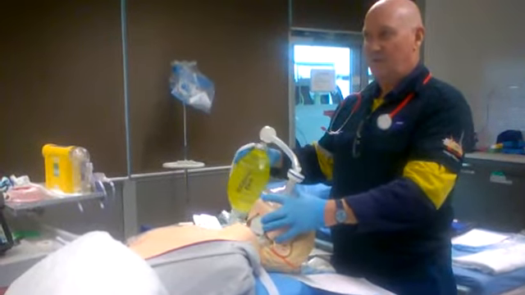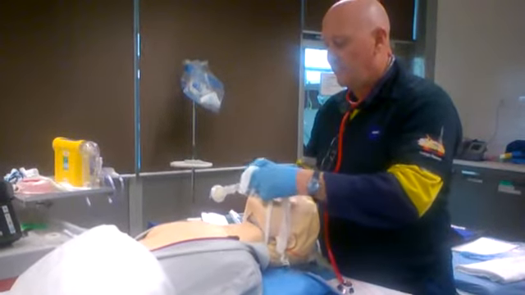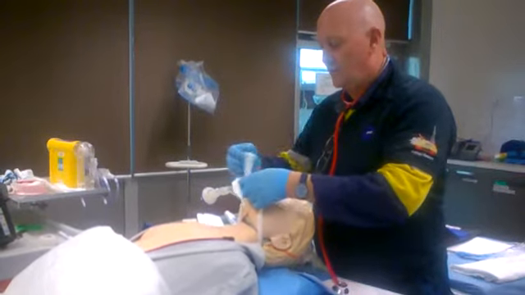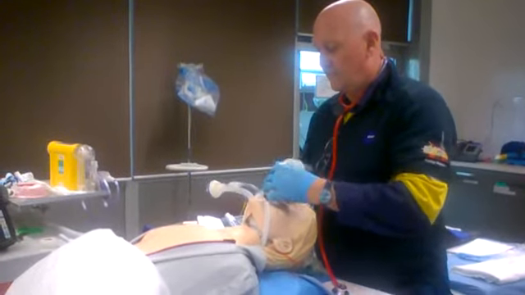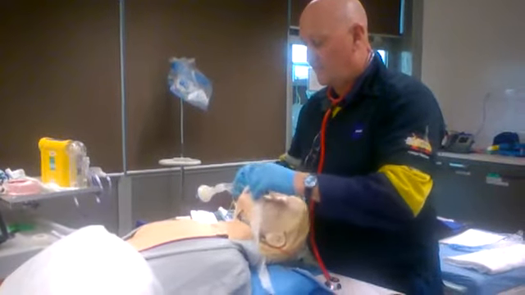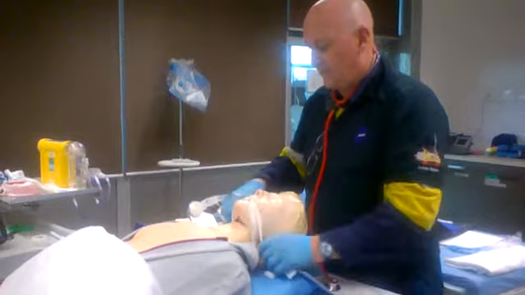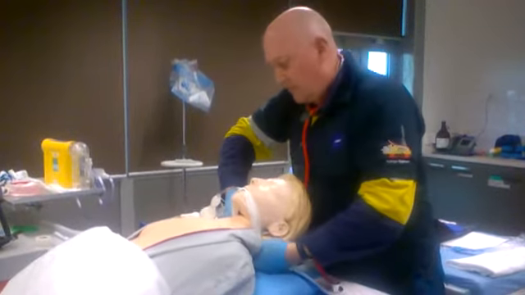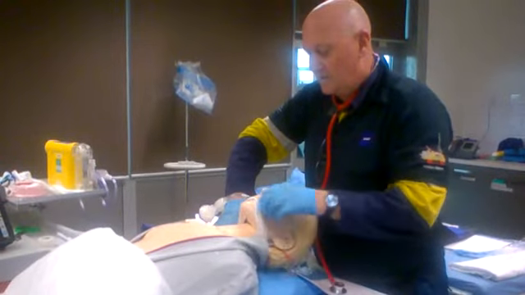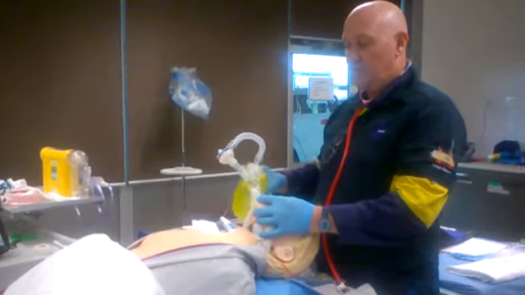So then we tie it off. We would go around the head and tie it off underneath. I don't have one of those intubation tube holders, I've only got some bandage. So, hold the tube, secure.